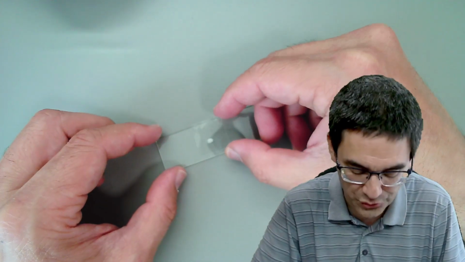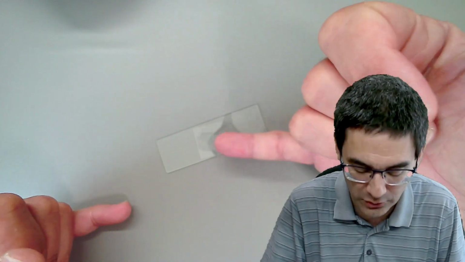Let's move my yogurt away. Cover glass goes on top. And look how it spreads. And you know what I'm going to do is I'm going to press even further against it to really make it flat and thin.